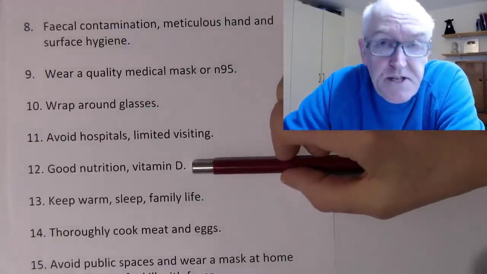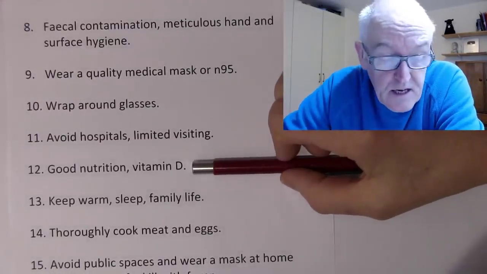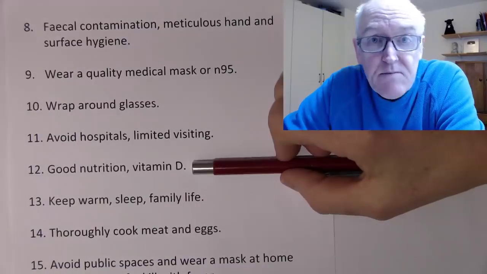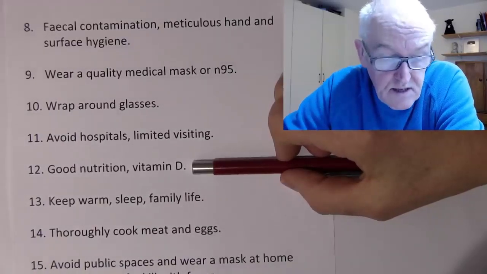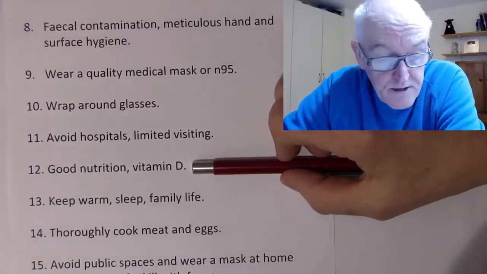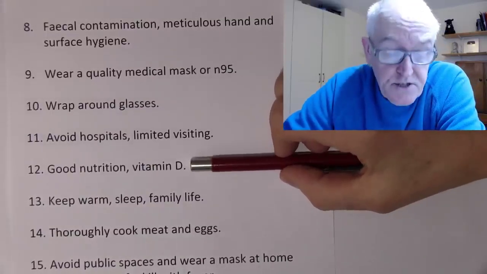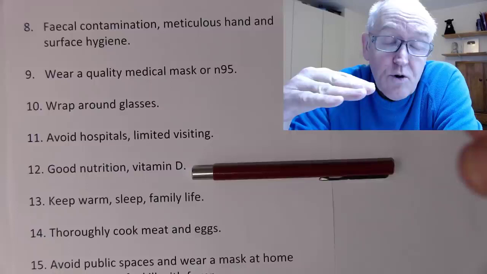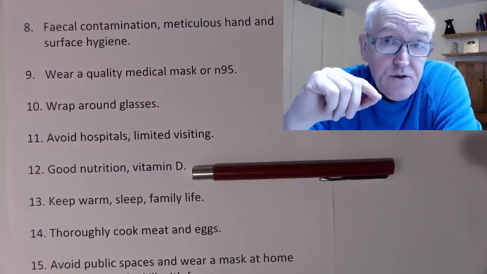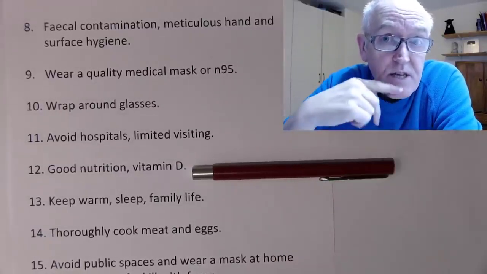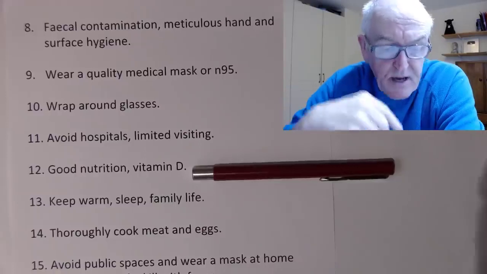Now, boost your immune system as much as you can. Good nutrition: fruit, vegetables, coloured vegetables, enough protein, enough essential fatty acids. All these things are going to help boost the immune system. They won't make the immune system better than normal, but if you're deficient in any nutrients, that can make the immune system worse than normal. So think about your nutrition.